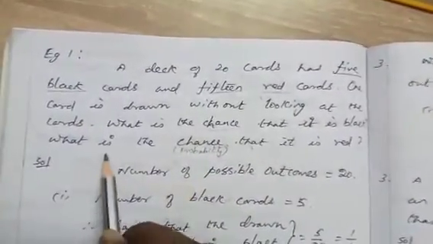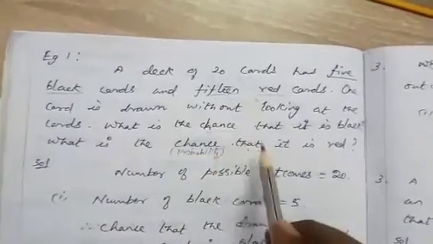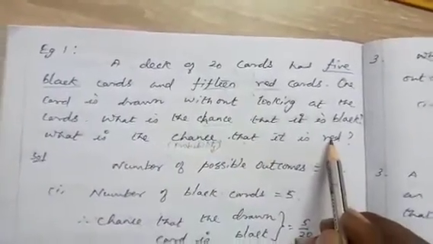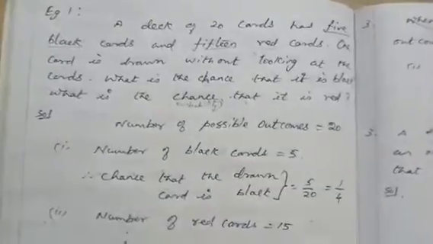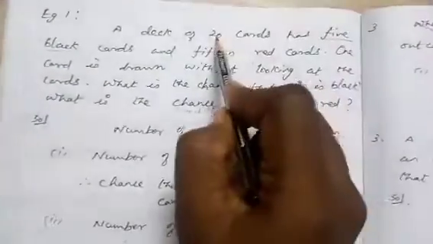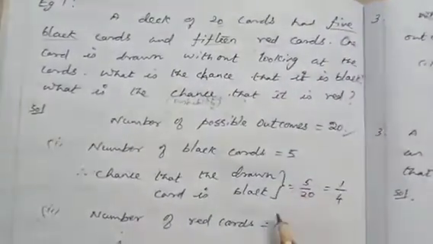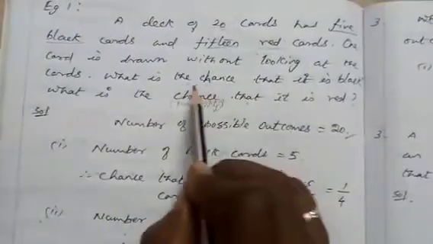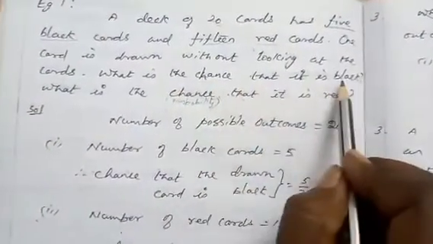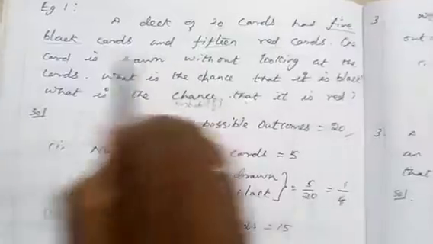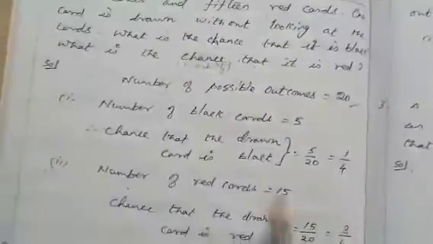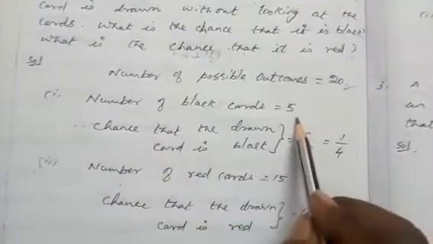The next question is, what is the probability that it is red? Here the number of possible outcomes: there are 20 cards, so the number of possible outcomes is 20. For the first question, what is the probability that it is black? There are 5 black cards, so the number of black cards is 5.